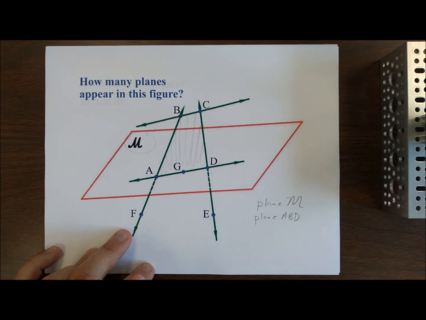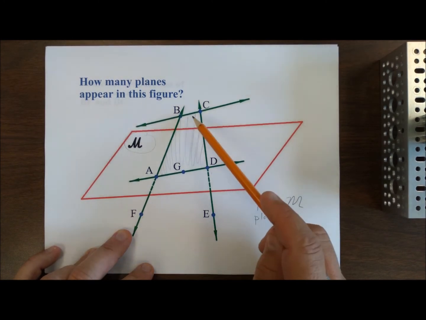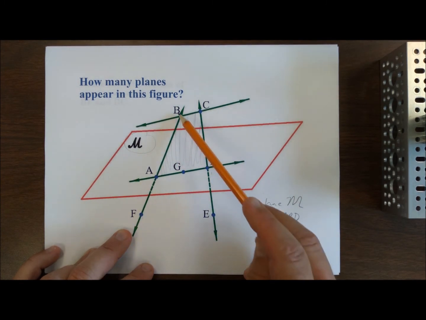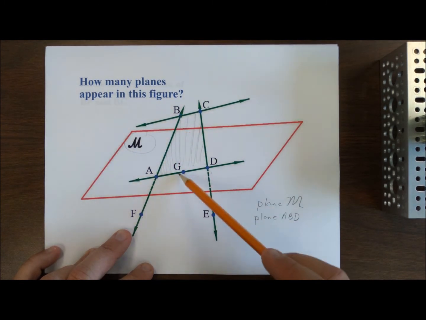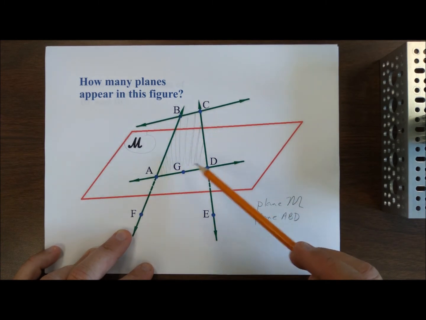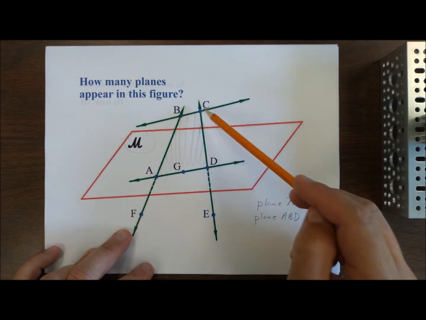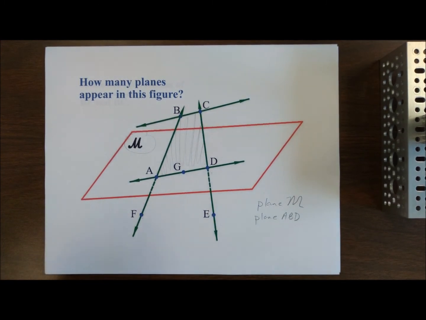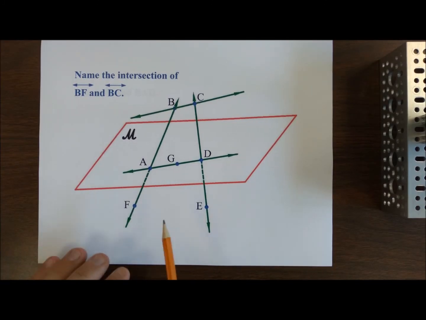Now be careful. There's lots and lots of different ways to name this one plane that we just identified here. You could call it plane ABD, ABG, GBD, GCD, DCB. All of those are different names for the same plane. But there's only two planes in the figure. And could we name the intersection of lines BF and BC?